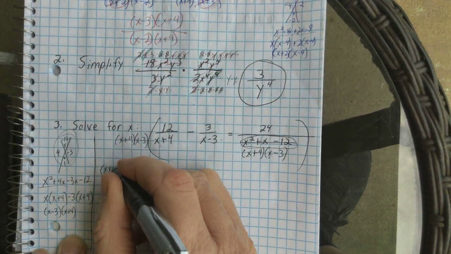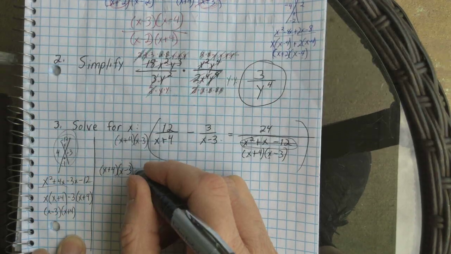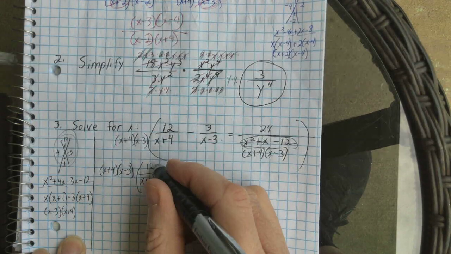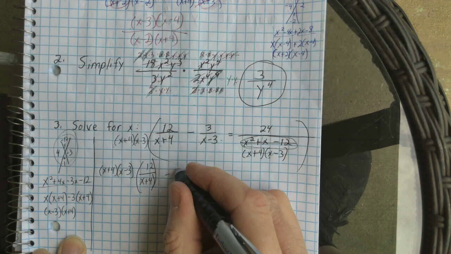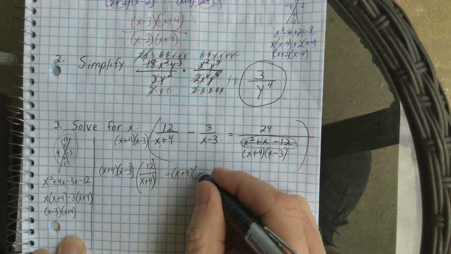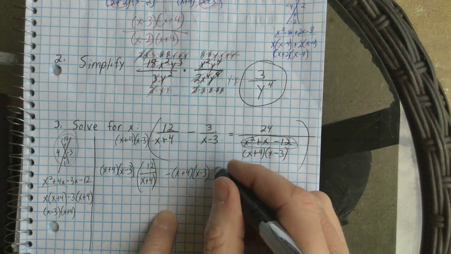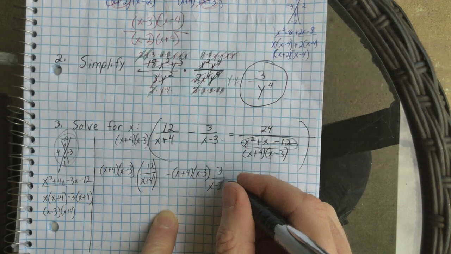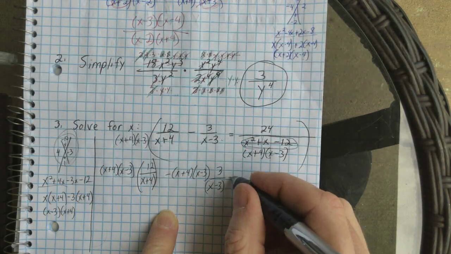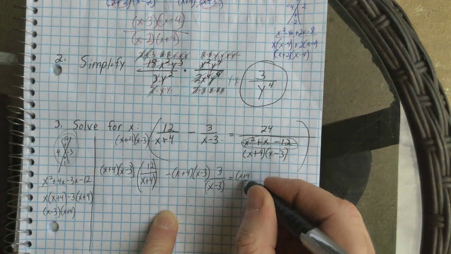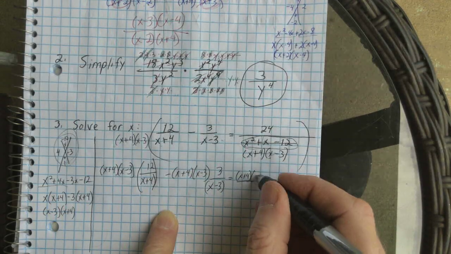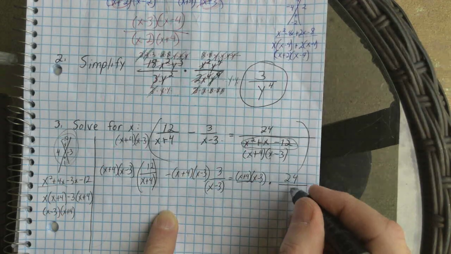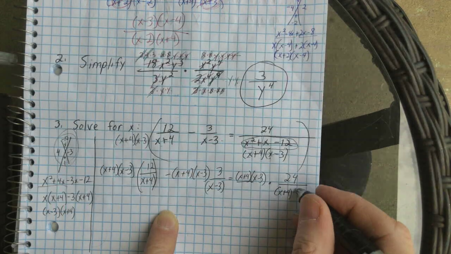The x plus 4 times the x minus 3, I'm going to multiply by everything here. 12 over x plus 4, minus x plus 4 times x minus 3 times the 3 over x minus 3 equals the x plus 4 times x minus 3 times the 24 over x plus 4 times x minus 3.